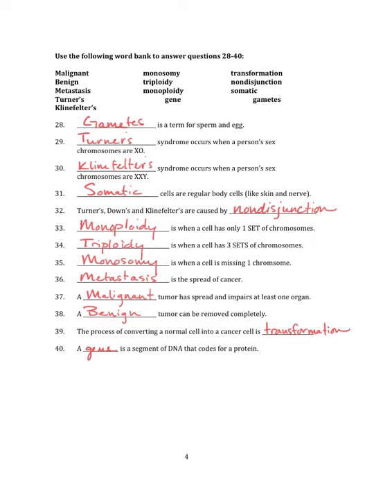And number 40 says a gene is a segment of DNA that codes for a protein. So remember, anytime you have a gene, it's just a bit of DNA that causes cells to make a specific kind of protein. So there's different genes for the different kinds of proteins that are made by your body.